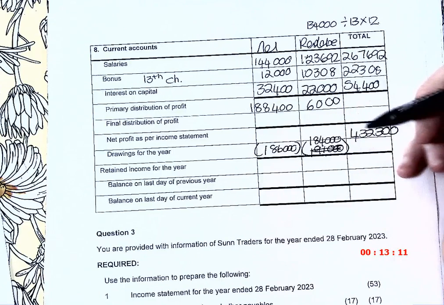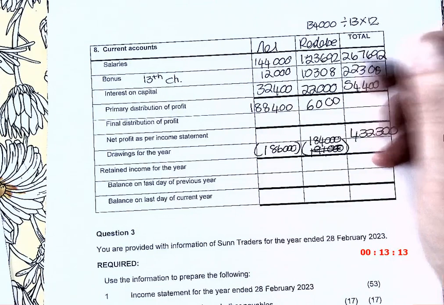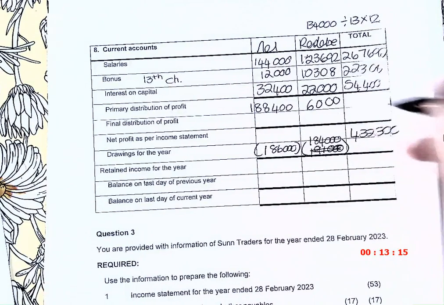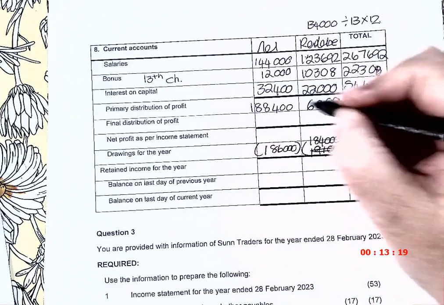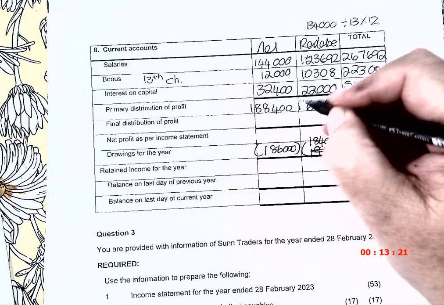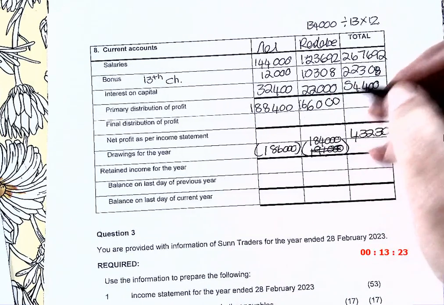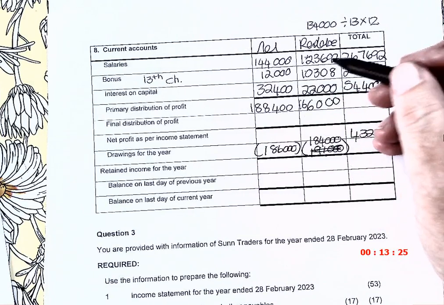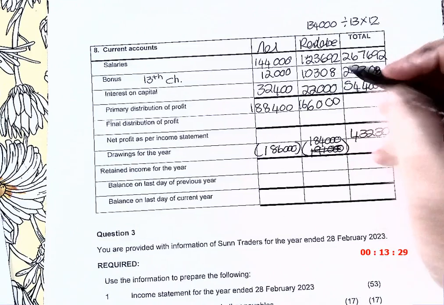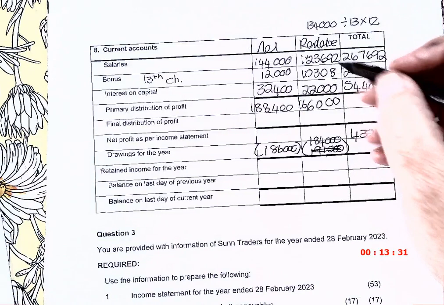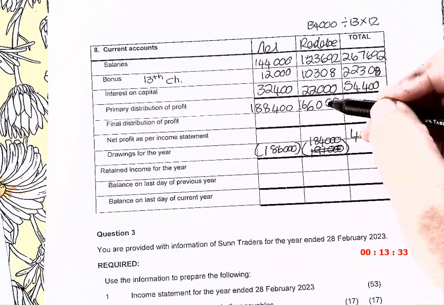Anybody? What is Radebe's total? 400. Where do you get 400? Yeah, and then the 9 and the 1 is a 10.